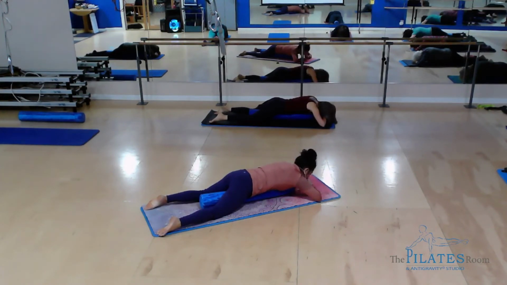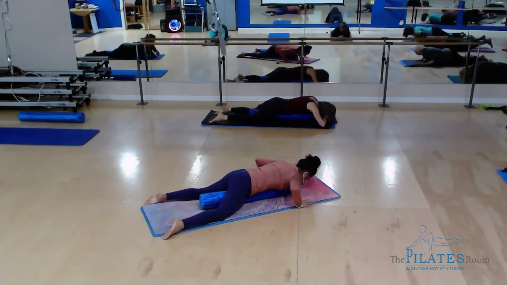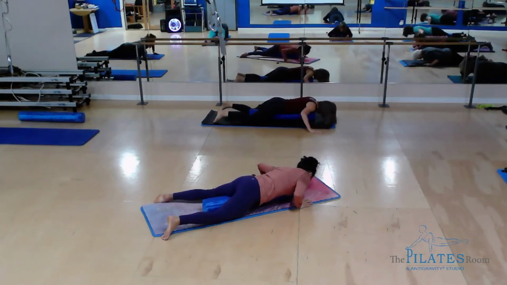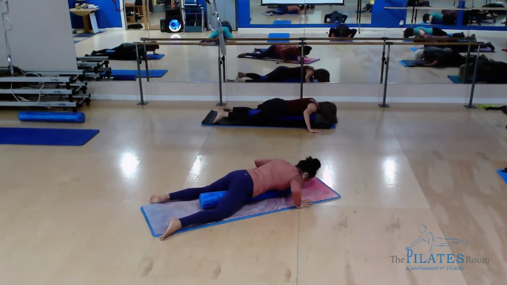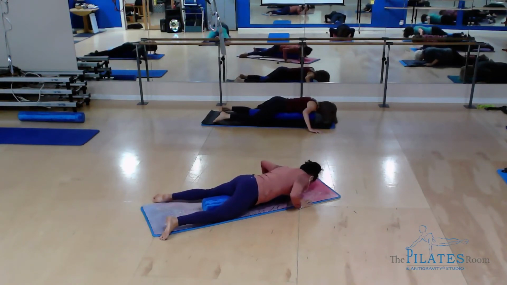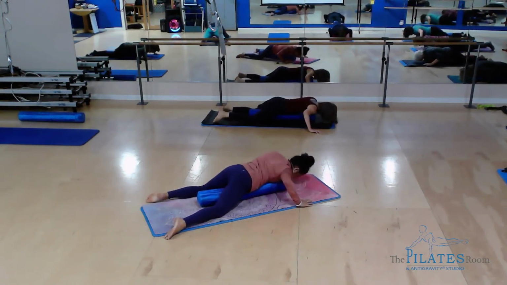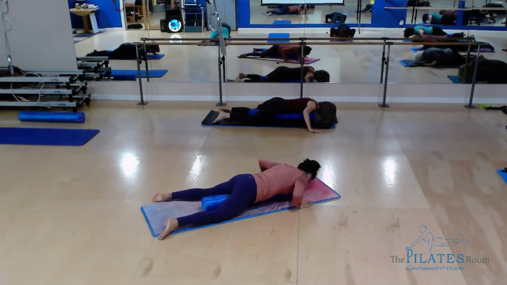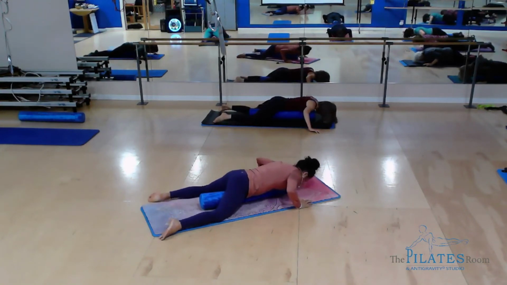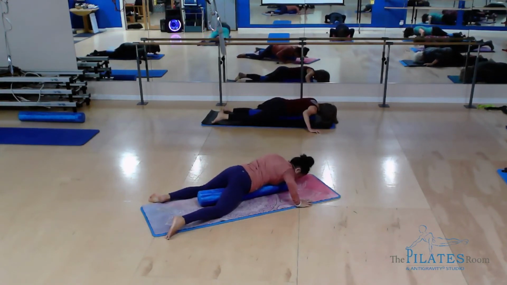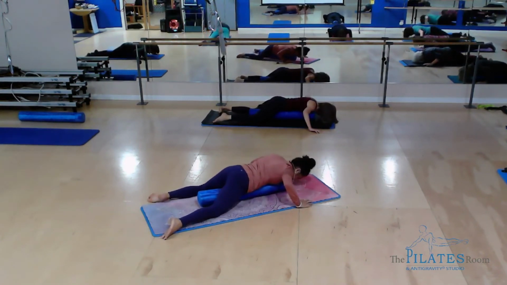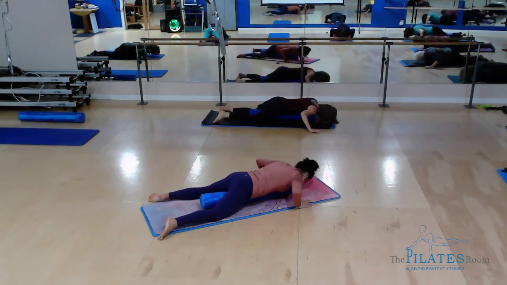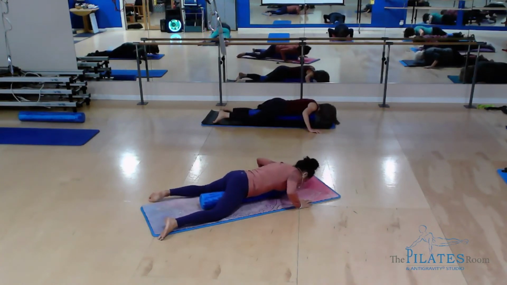Whenever you're ready, you're going to pick up your head, separate your knees, take your hands to the floor wide, and then you're going to glide side to side across the front of your body. Across your sternum and rib cage, across your abdomen, and into the inguinal space, your groin. Just going to open up those channels.